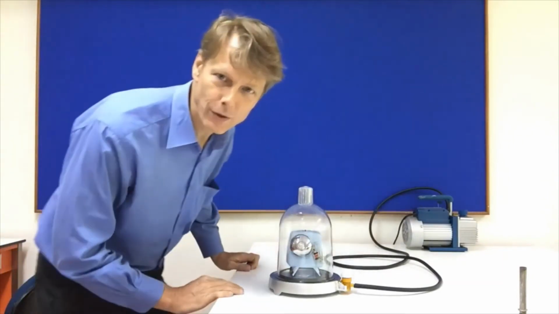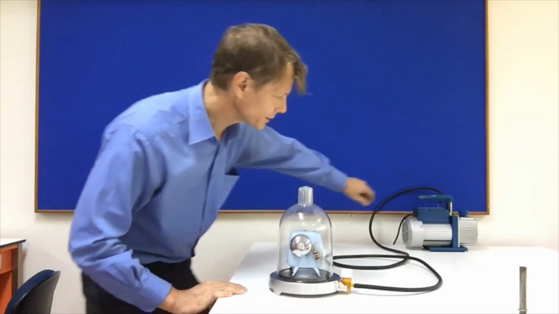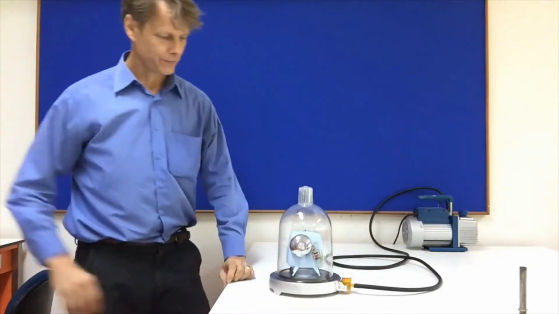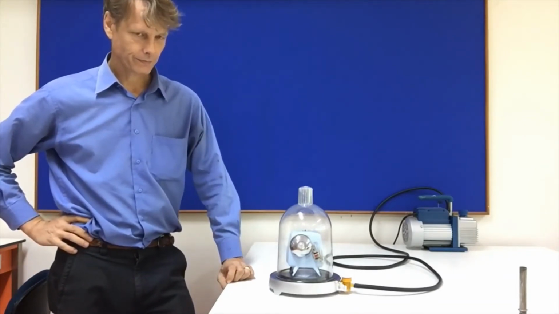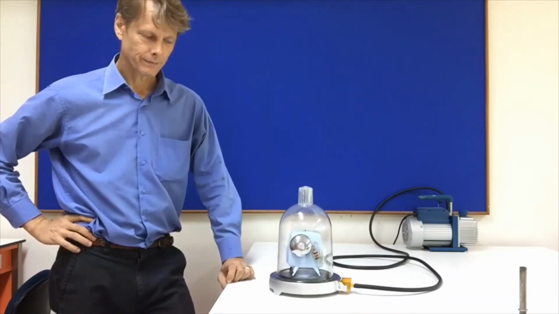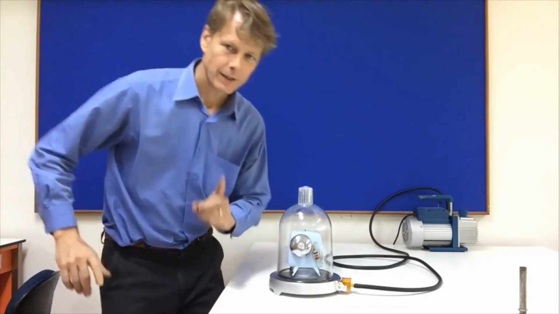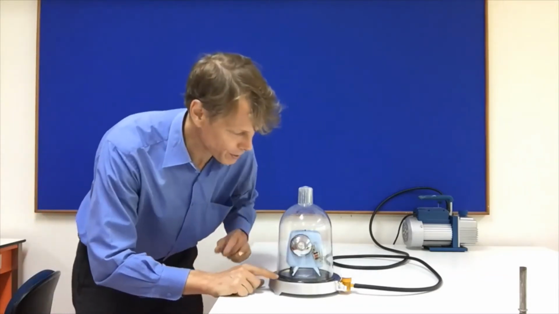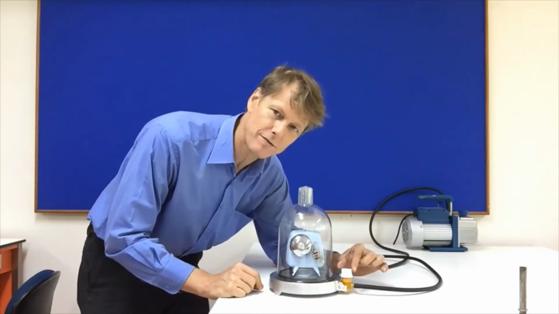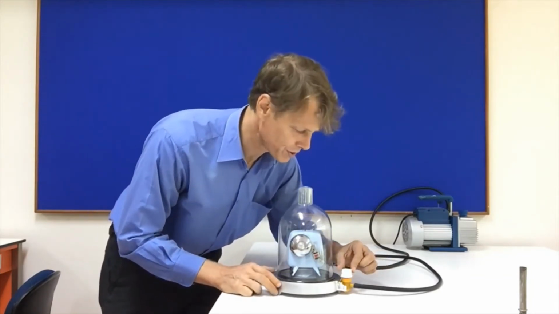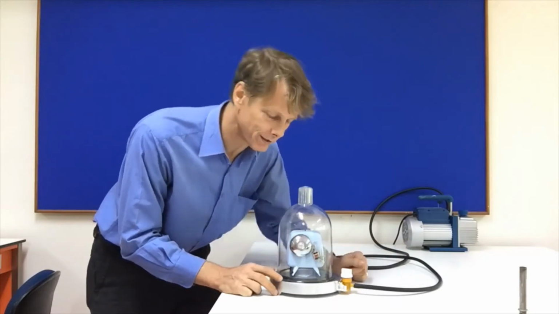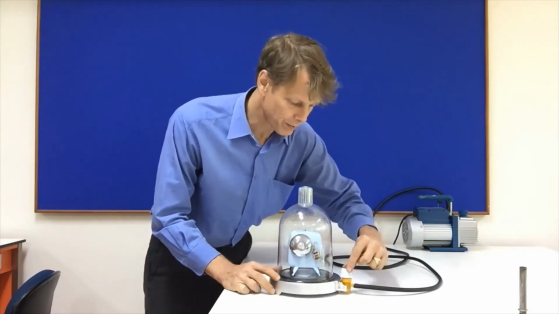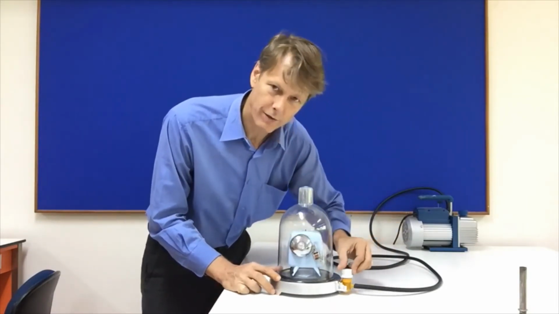Can you hear it getting louder again? Let's turn it on again. Now the important step on this little bell jar, it has a nice valve. So you just turn the valve and it keeps the air from going back in. So I'll do that before I turn off the vacuum pump.